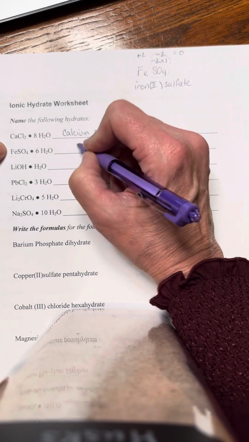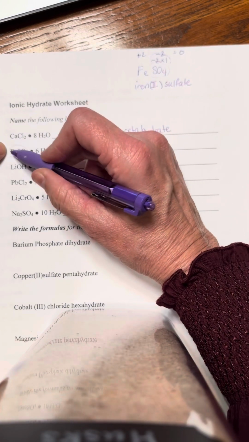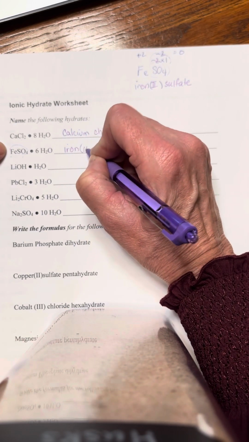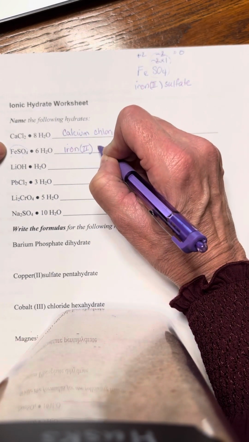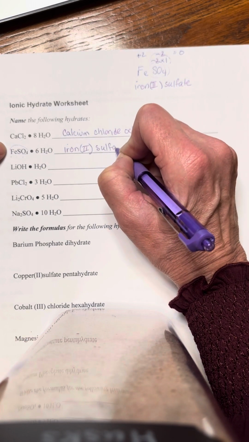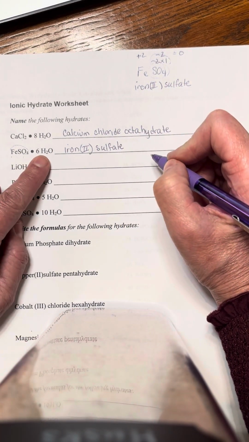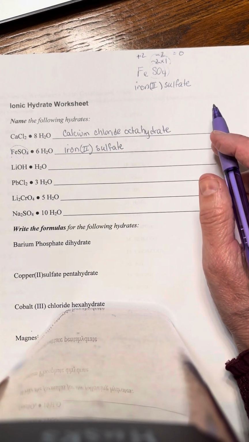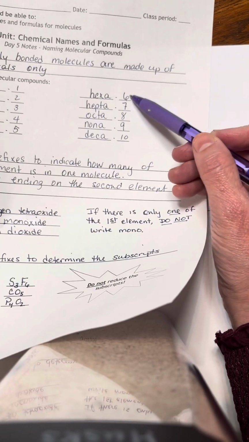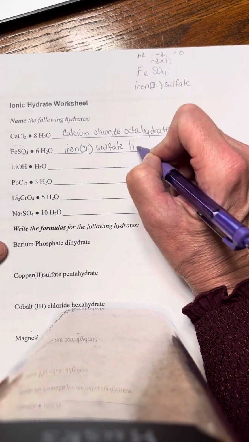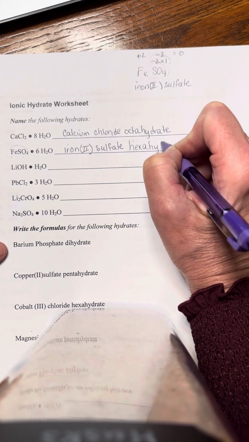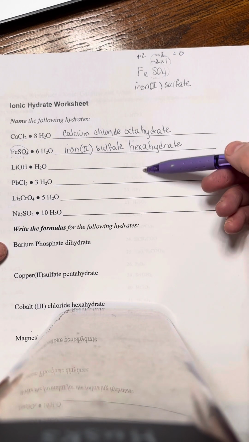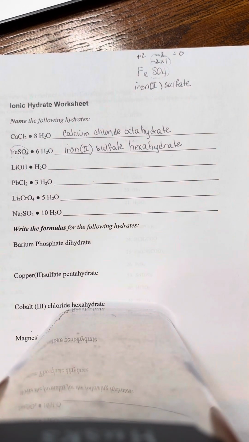That was just a quick refresher on how we're going to name this ionic part of the hydrate. So we're going to call it iron, Roman numeral 2, iron 2 sulfate. But now we need to name the hydrate part of this. So we have 6 waters. The prefix for 6, remember, is hexa. So we're going to call it hexahydrate. All right, I've completed the first 2. You're going to complete the last 4.